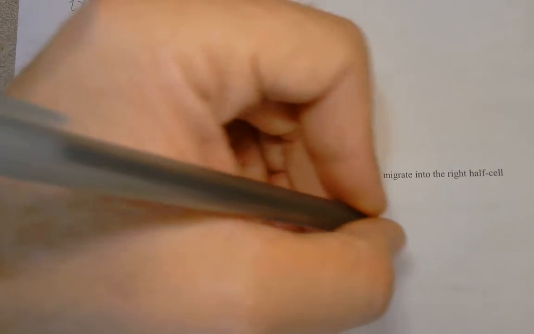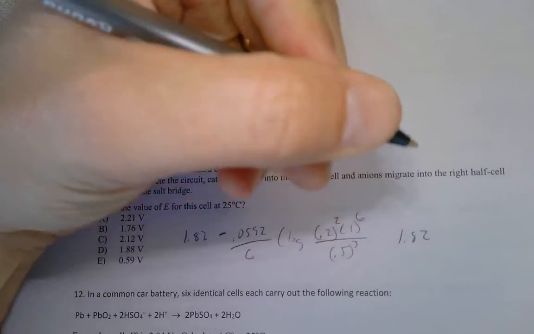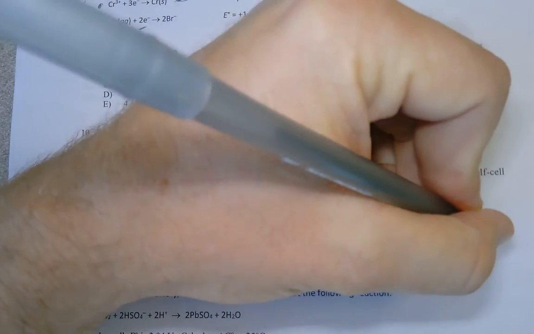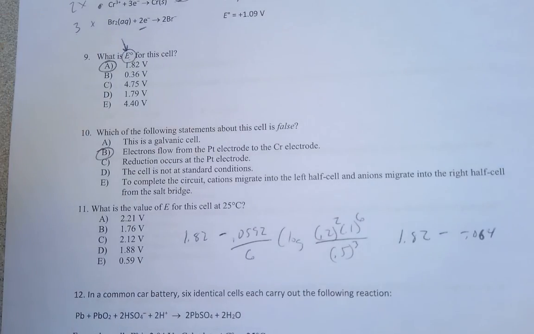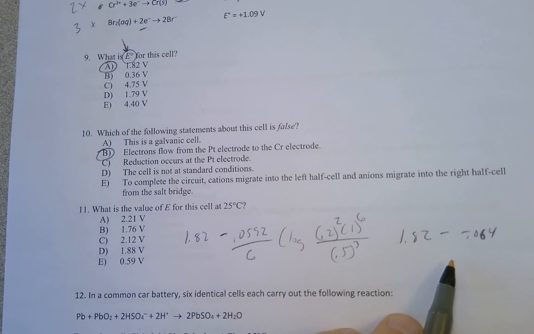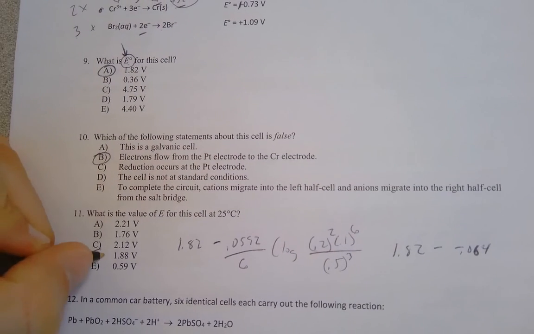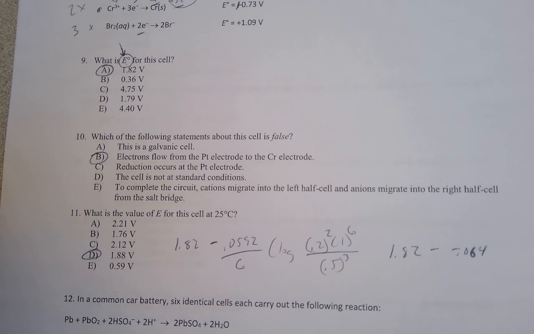So it is 1.82 minus a negative 0.064. Those are going to be added then, right, because you've got two negatives. So 1.82 plus 0.06 is going to give us 1.88. D for an answer on that one.